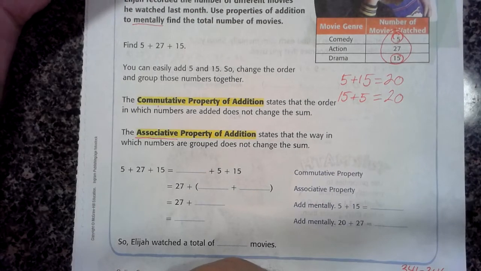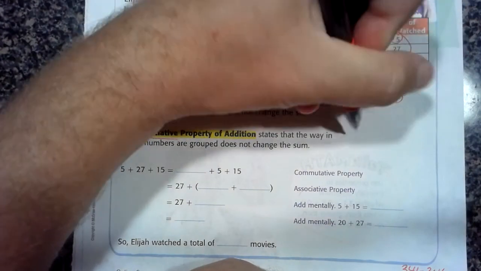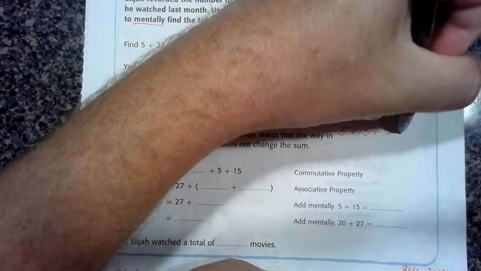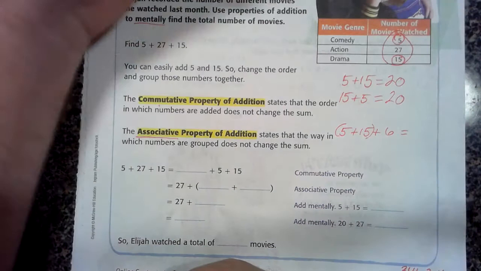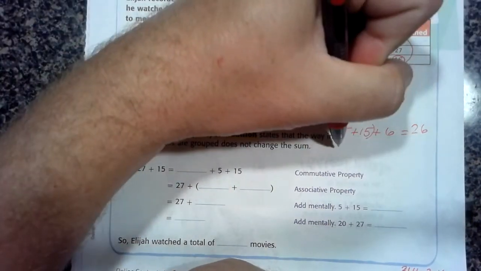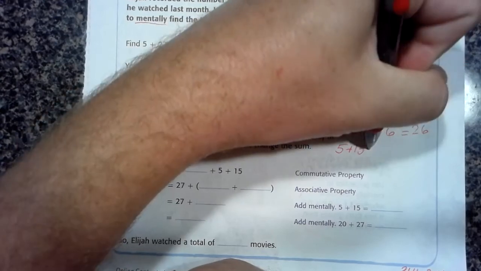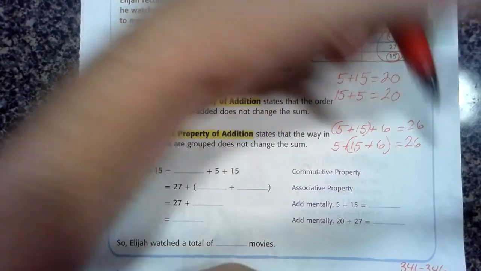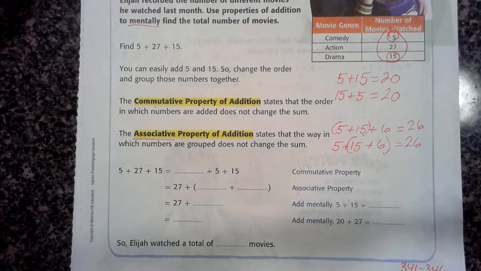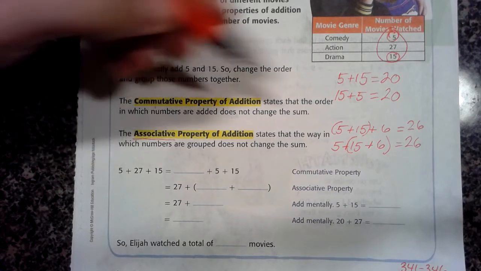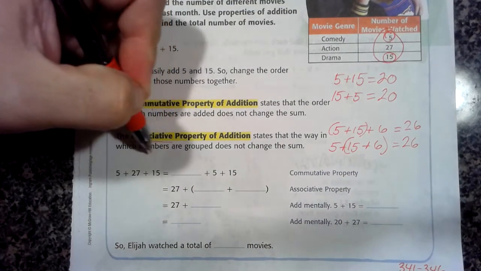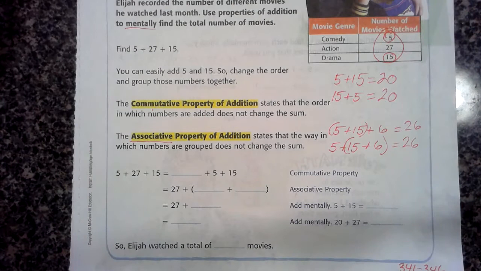But again, I can say 5 plus 15 plus 6 equals, if I group these together, 26. I can say 5 plus 15 plus 6, and if I group these two together, I'm still going to get 26. So it doesn't matter which group I add together, I'm still going to get 26. And again, that's the associative property. Just remember these are who you associate with. It's your group, because it says right here, numbers that are grouped. And then the commutative property just means it doesn't matter what order they're in.